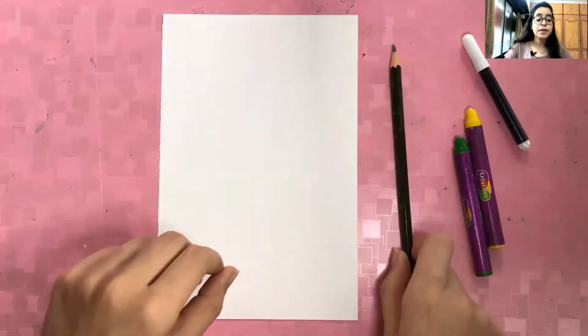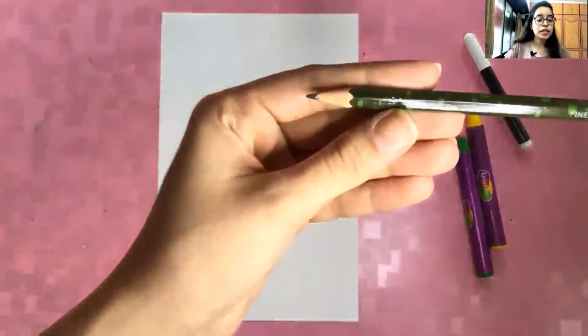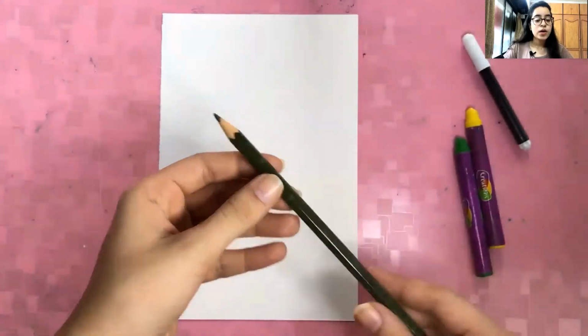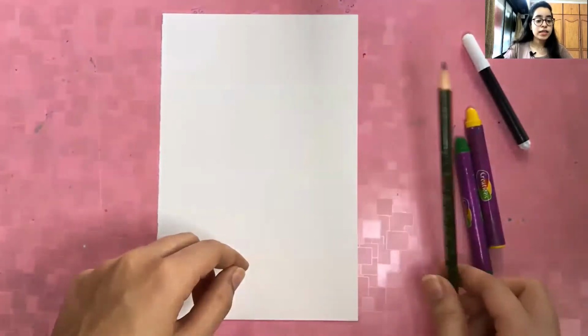Second, I have a pencil over here for creating the rough sketches. So that's a pencil. A pencil is a must for creating the rough sketch.